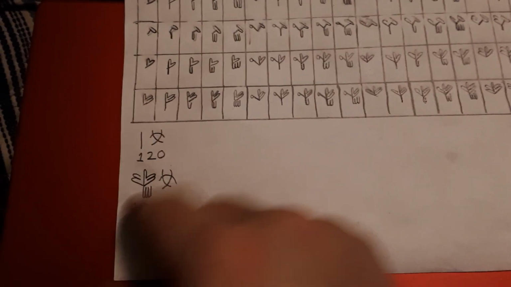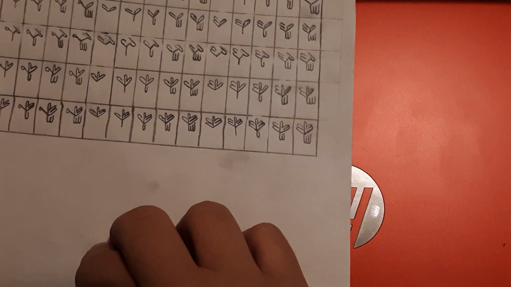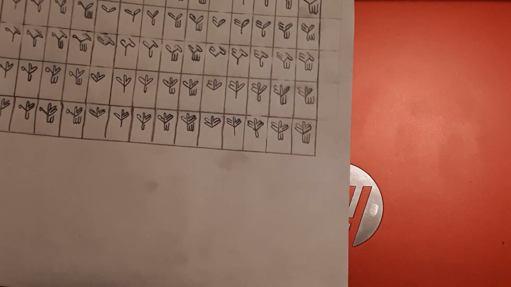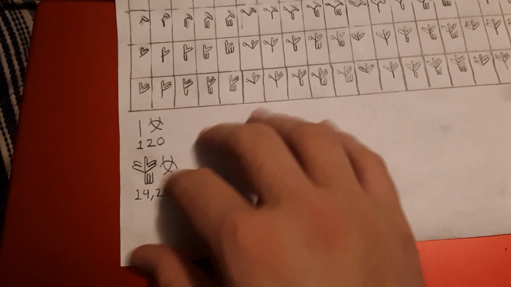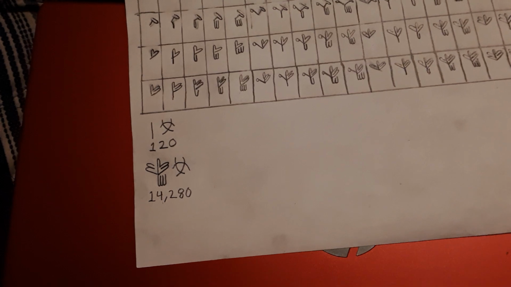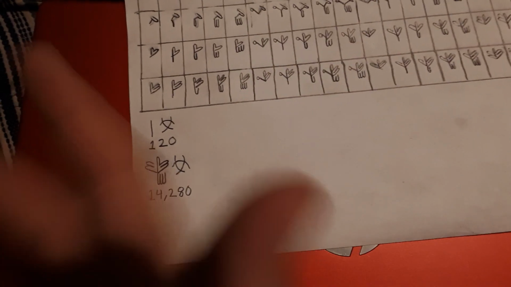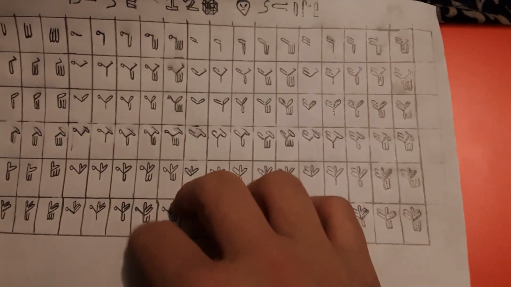So when you add all that up, that ends up being 119, which multiplied by 120 equals 14,280.